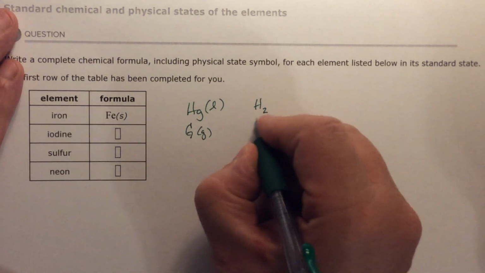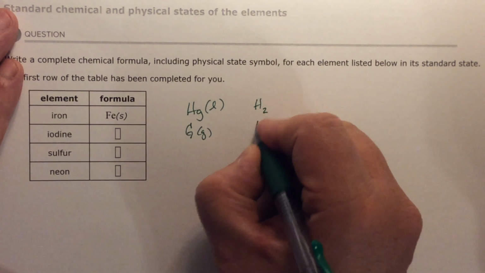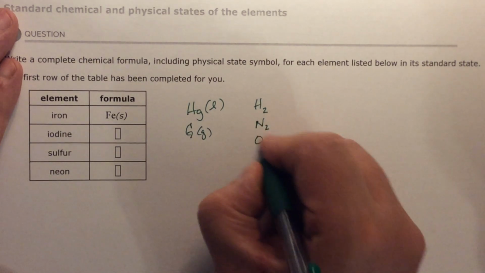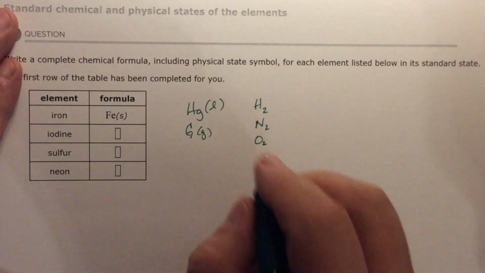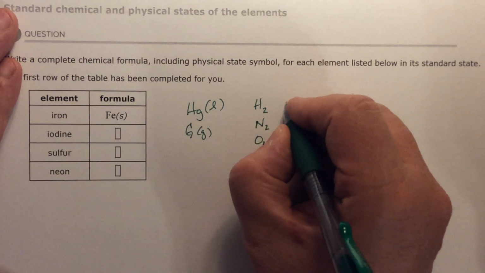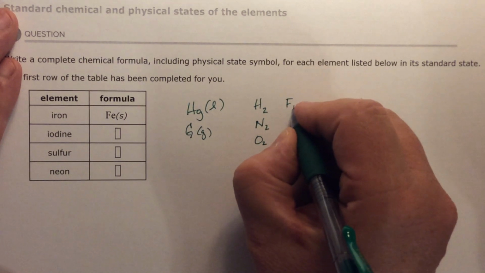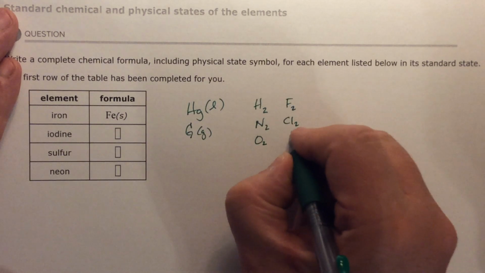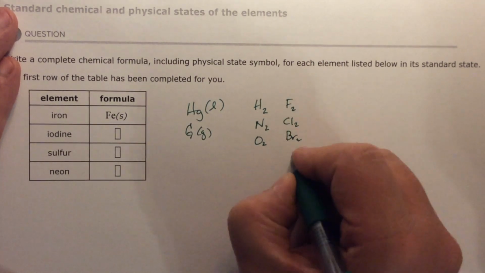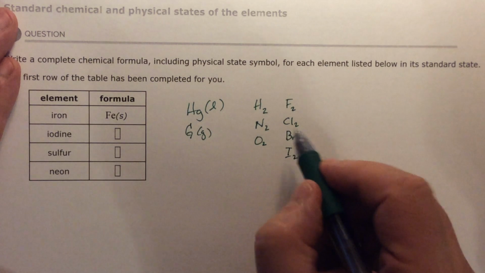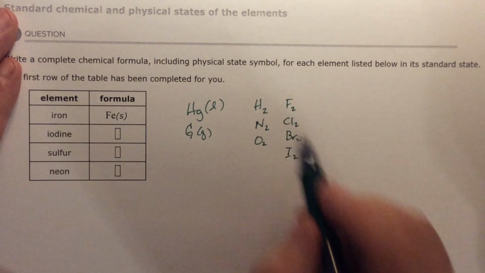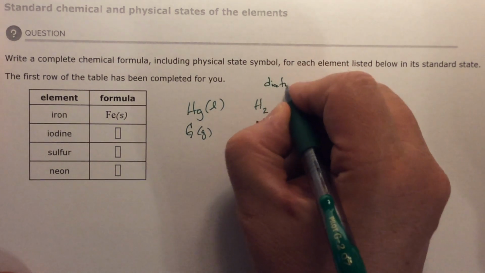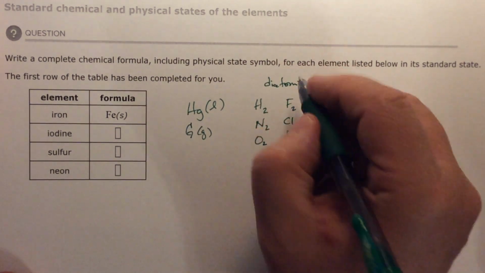Hydrogen, which is a gas, nitrogen, which is N2, that's a gas. Oxygen is a gas. And then the 4 in group 7: fluorine is F2, chlorine is Cl2, bromine, and iodine. So these 7, most are going to be gases. Most of these are the diatomics. Diatomic molecules.